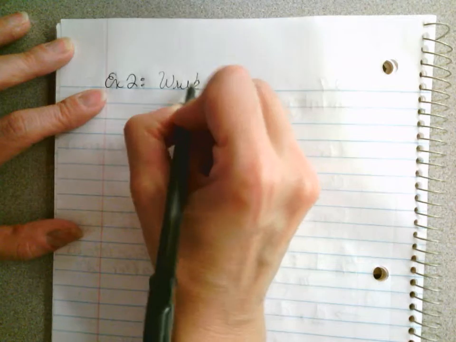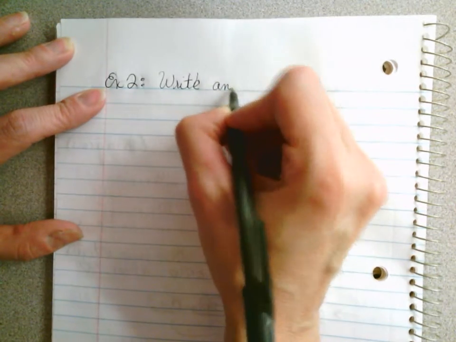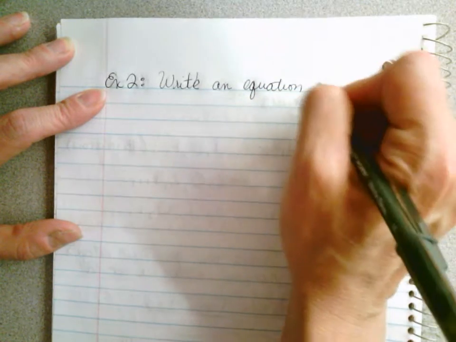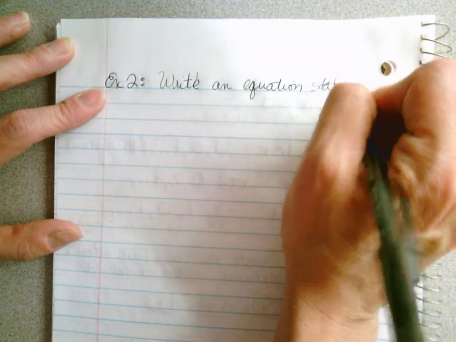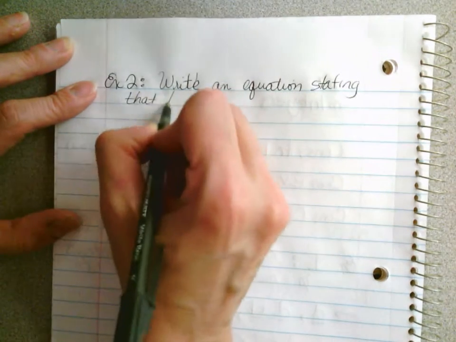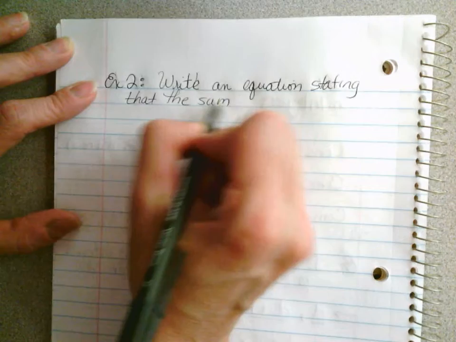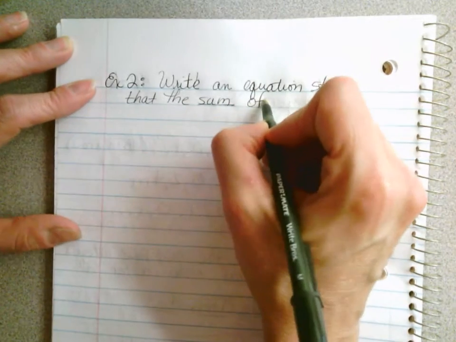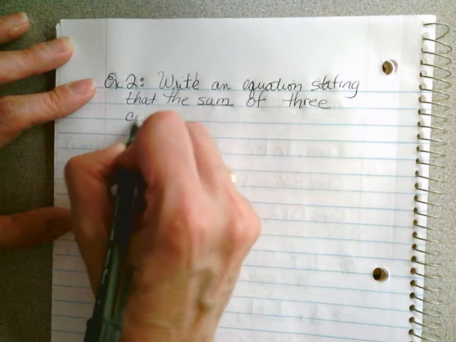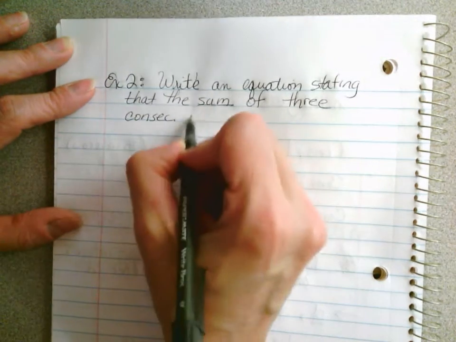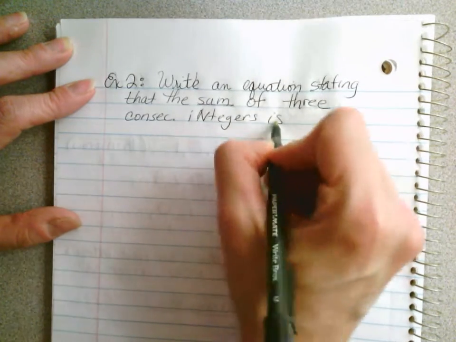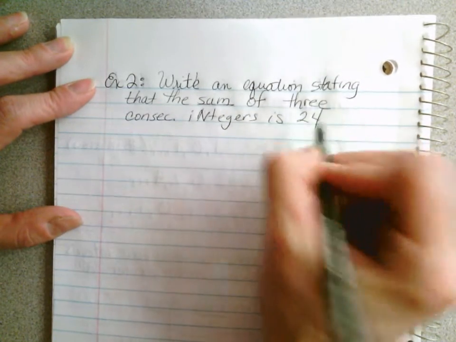Write an equation stating that the sum of 3 consecutive integers is 24.